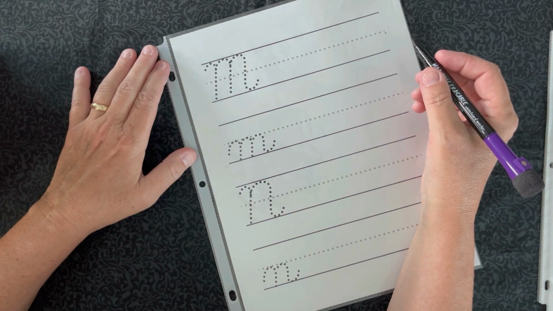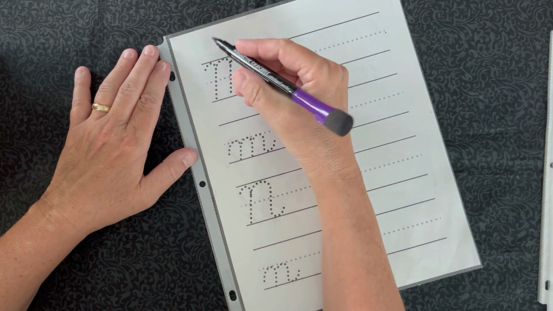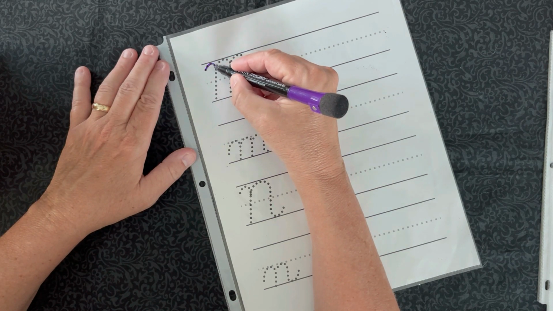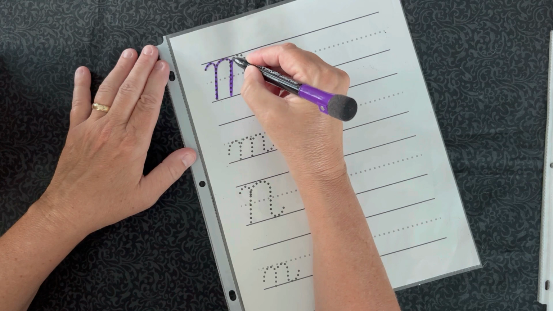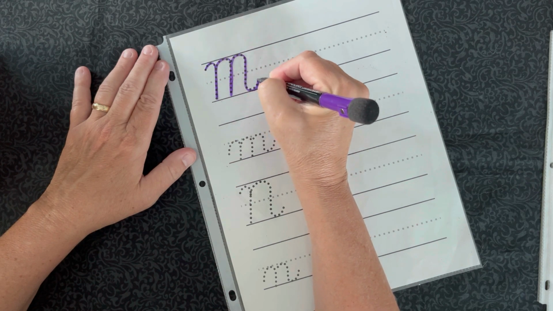Let's practice letters M through S, starting with capital M. Tail, big line down, up, bump, big line down, up, bump, down, tail.